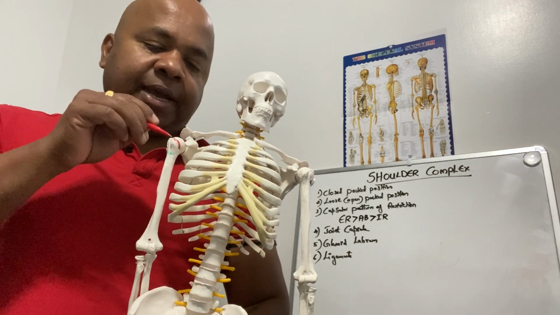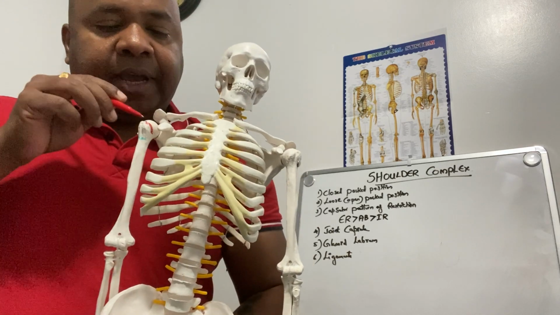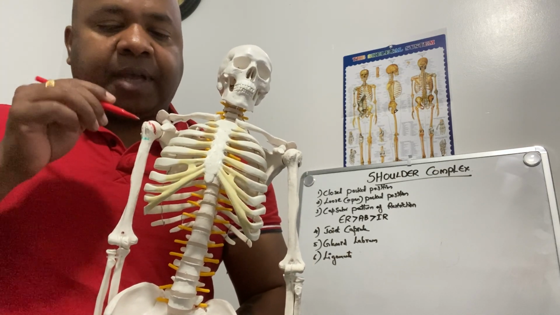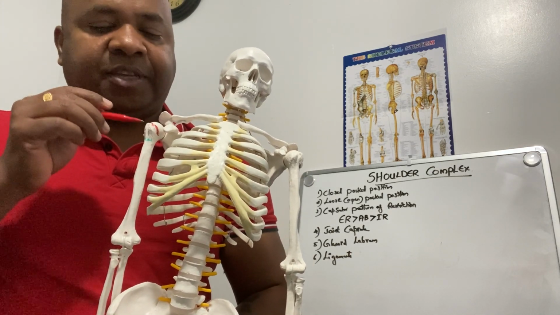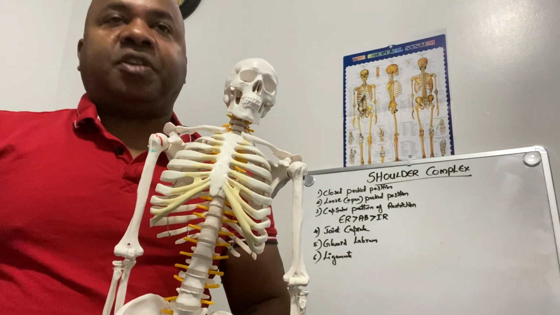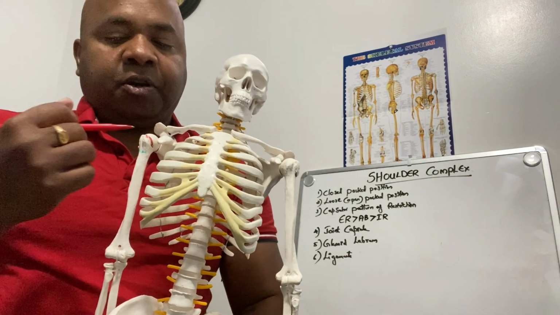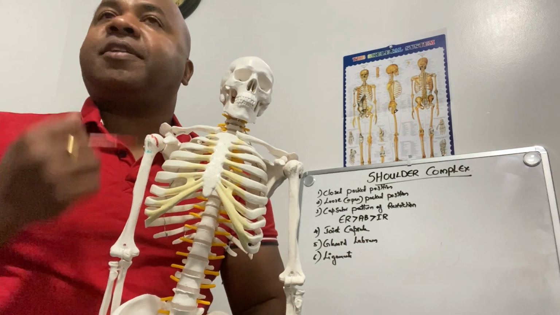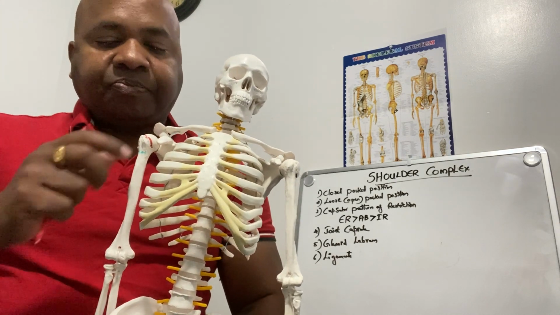So the anatomical neck is the area between the head of the humerus and the tuberosities, the lesser and greater tuberosities. The medial side is the lesser tuberosity and the lateral side is the greater tuberosity.